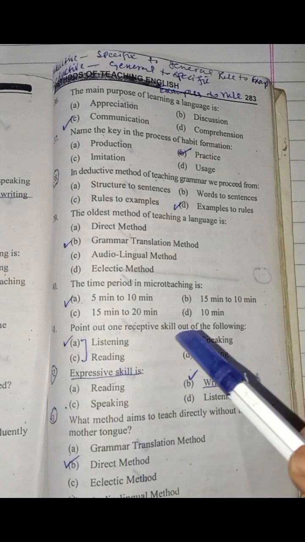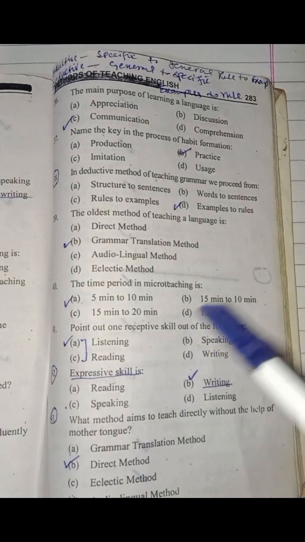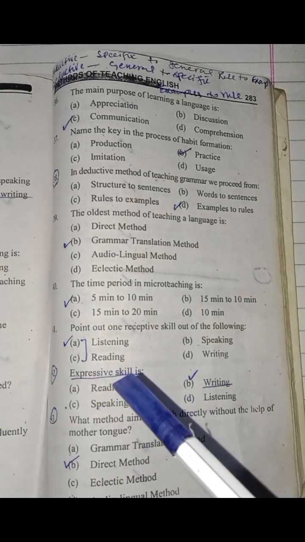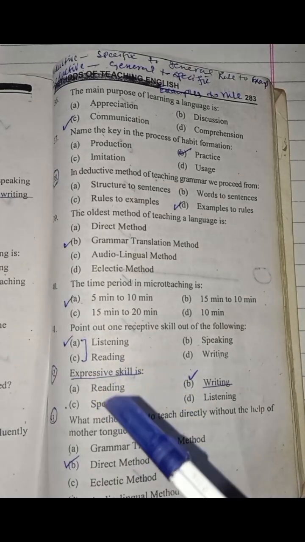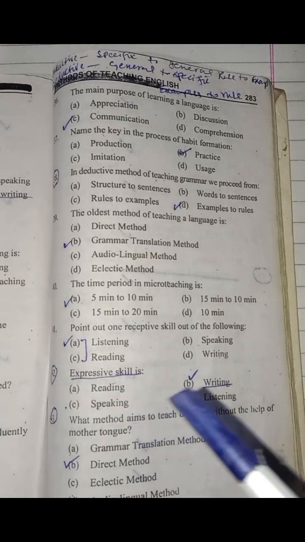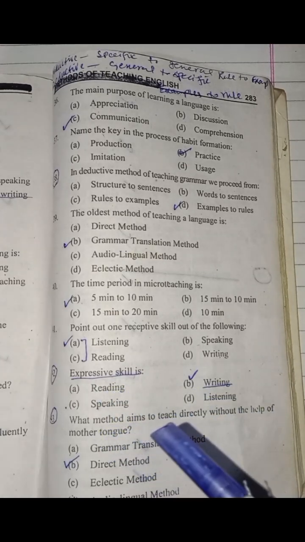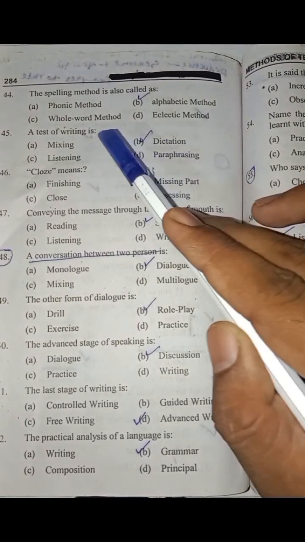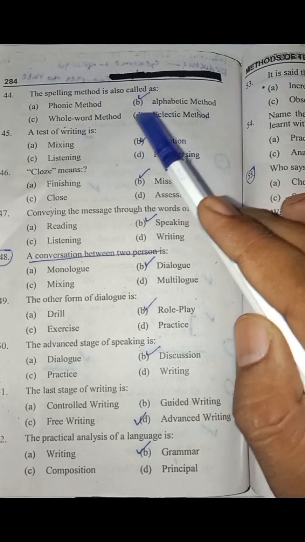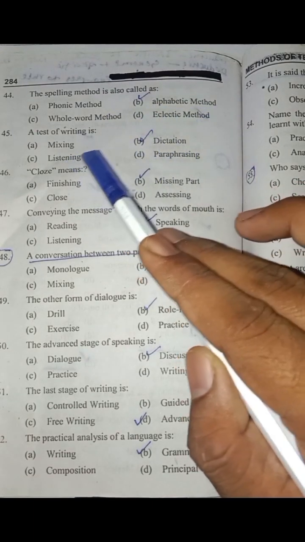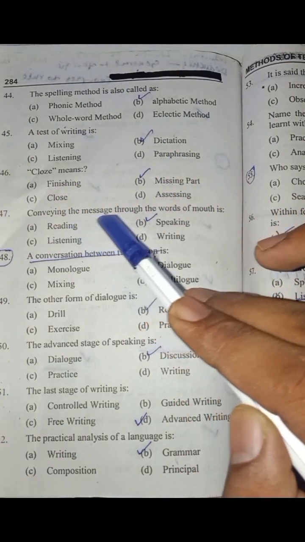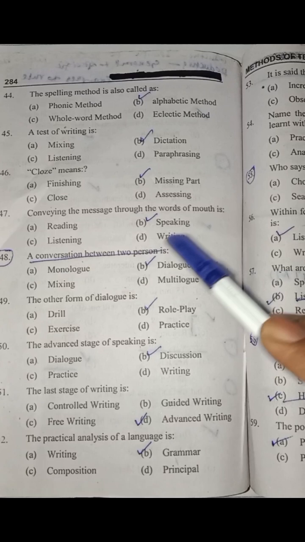Point out one receptive skill out of the following: listening or reading. ये receptive skills. Expressive skill is writing. What method aims to teach directly without the help of mother tongue? Direct method. The spelling method is also called alphabetic method. A test of writing is dictation. Cloze means missing part. Conveying the message through the words of mouth is speaking.